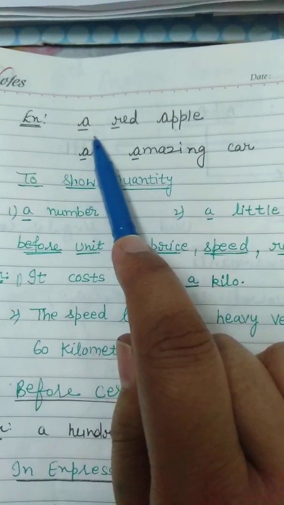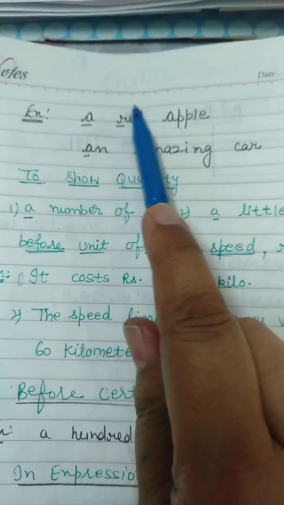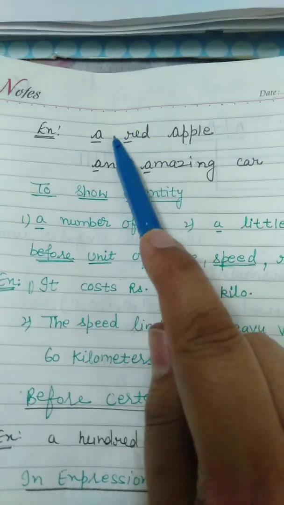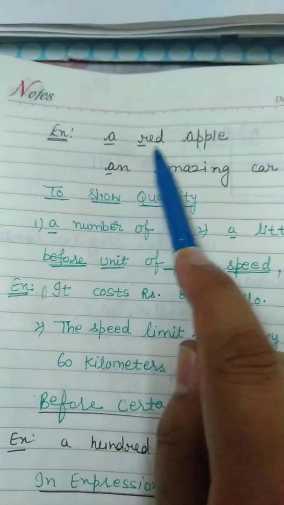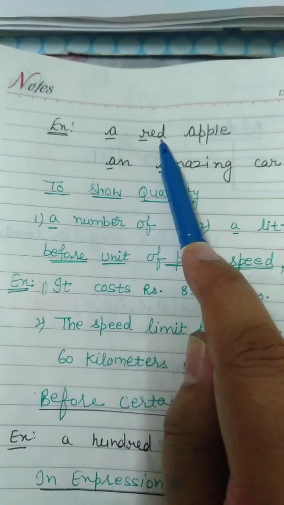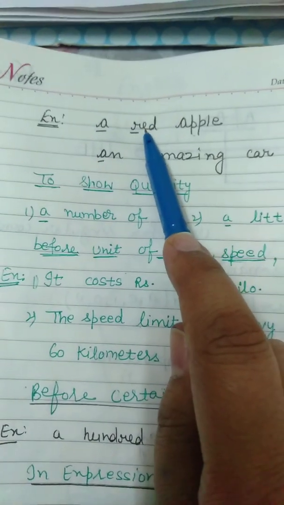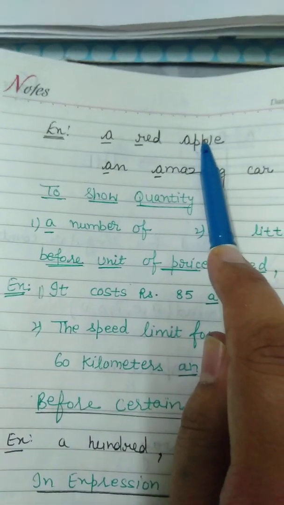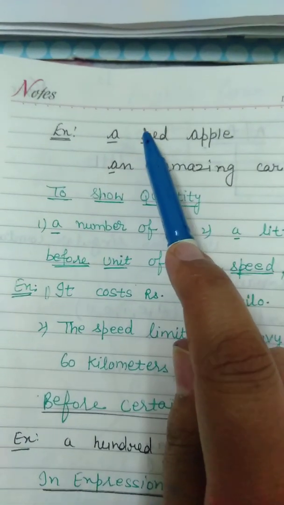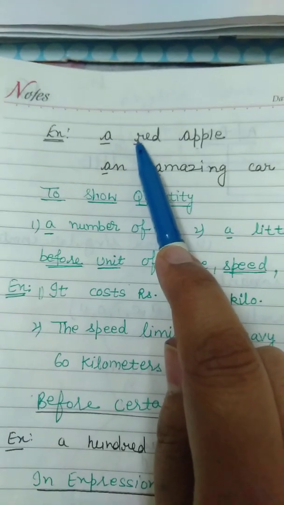So we have to focus on the sound of the word which is used before the noun. This is the adjective. If an adjective comes before the noun, then we will focus on the sound of this word.